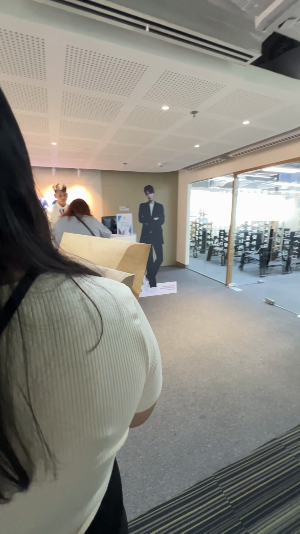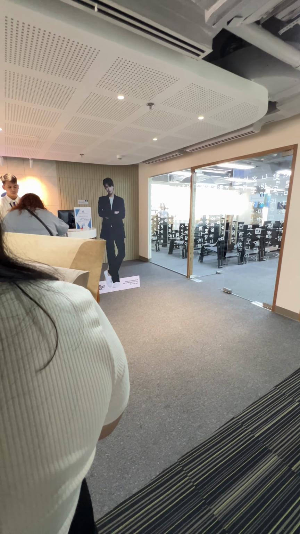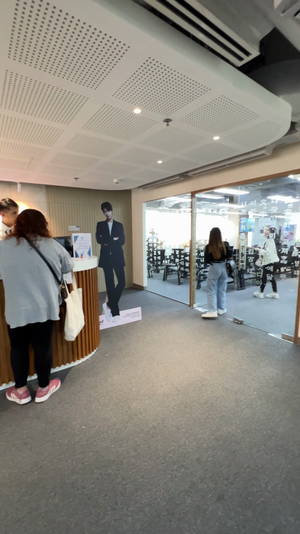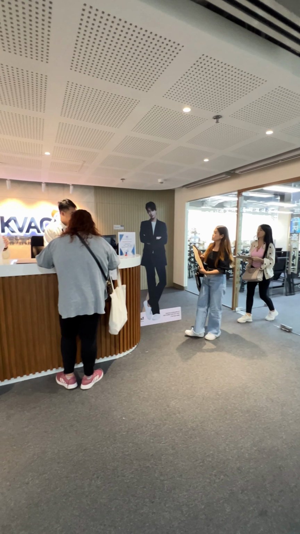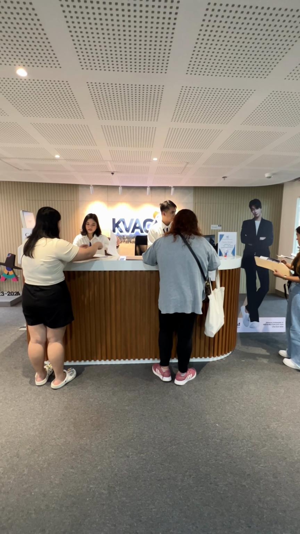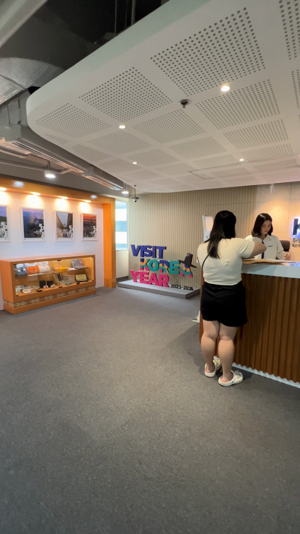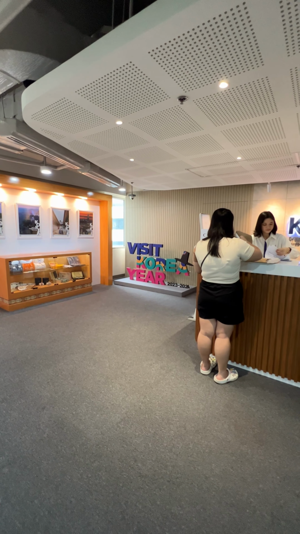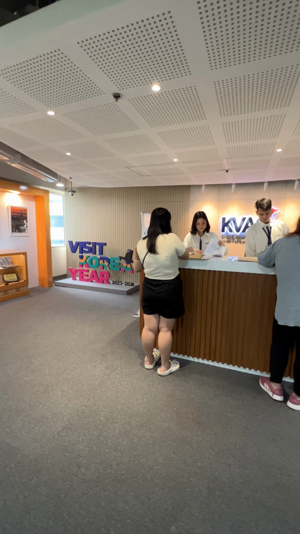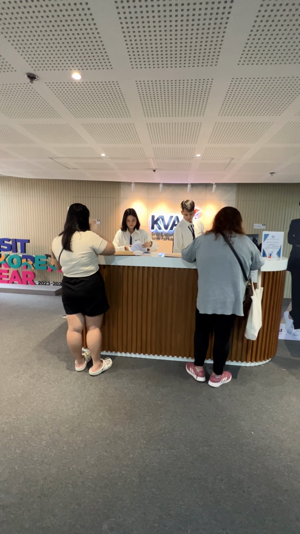So ayan guys, nandito na talaga tayo sa KVAC. We are waiting for our turn para ma-verify nila yung requirements nila. So i-check muna nila lahat ng requirements nyo kung kumpleto bago nila kayo pa-proceed sa next step. After the initial screening, and if your requirements are all complete, then you will be given another queue number.